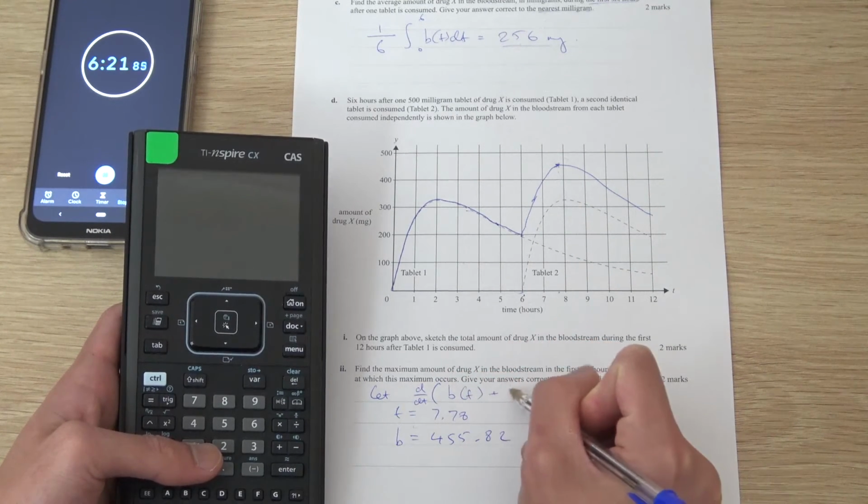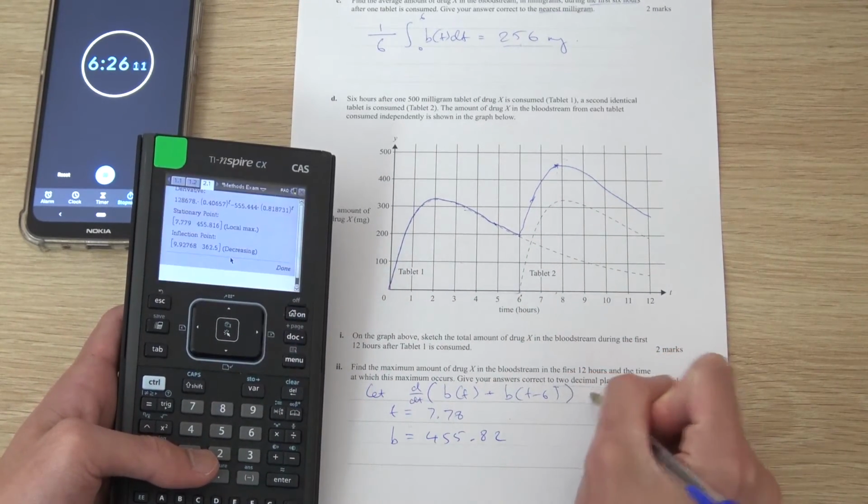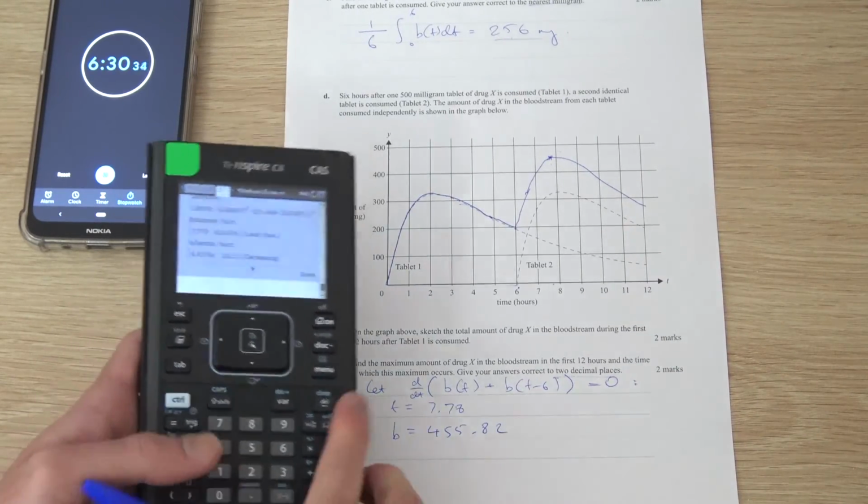It's 2 marks. You probably need to show some working out, so you can say let the derivative of b of t plus b of t minus 6, that's literally what you put into your CAS for the analyze function, equal 0, and then t equals this, and then b equals that, and you're done.